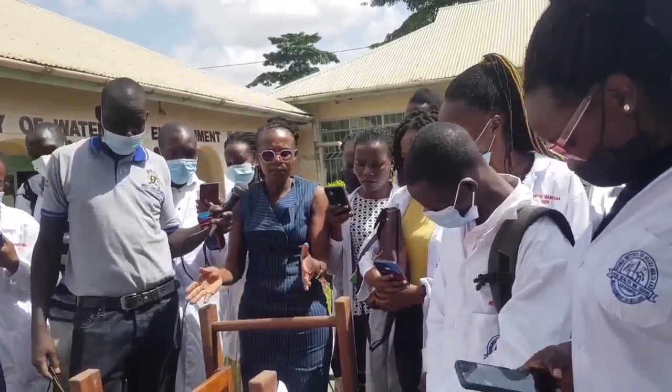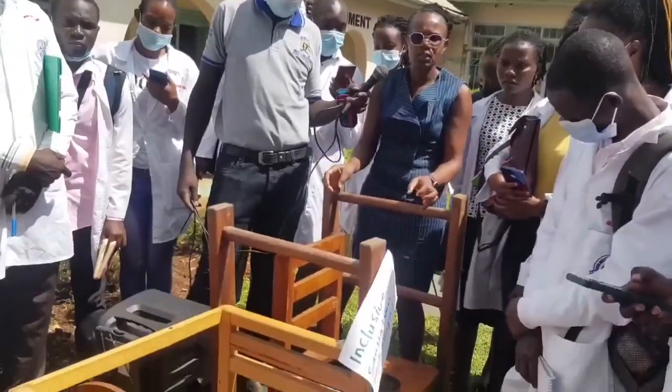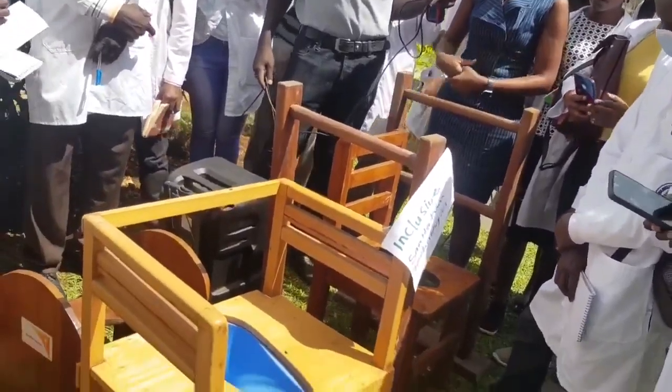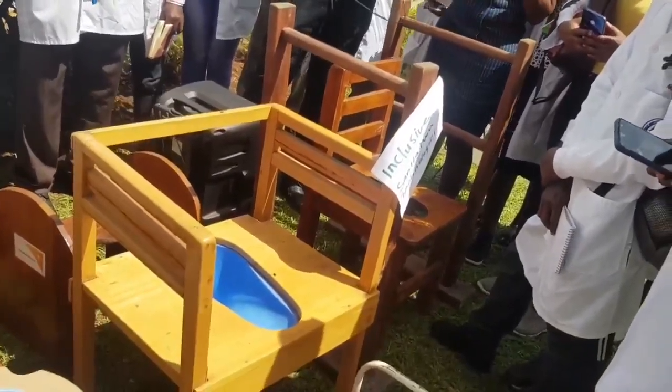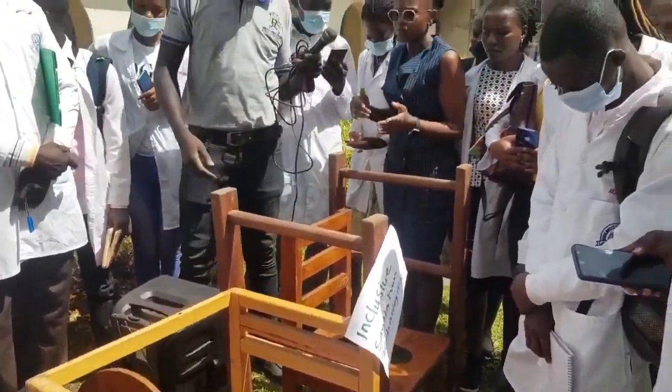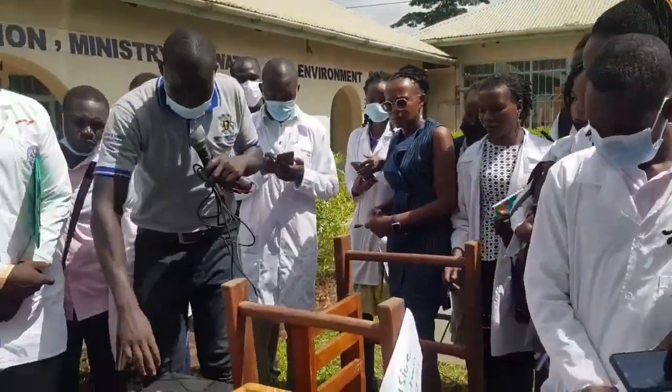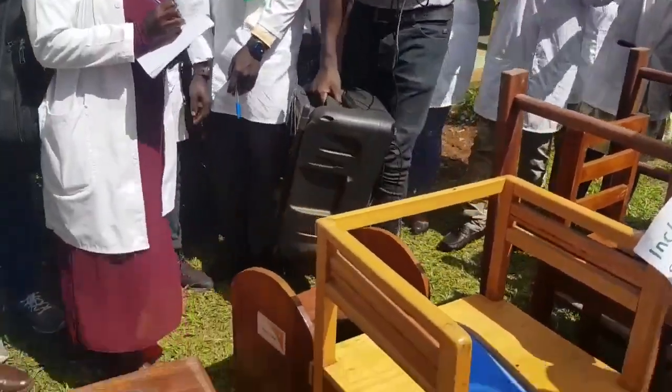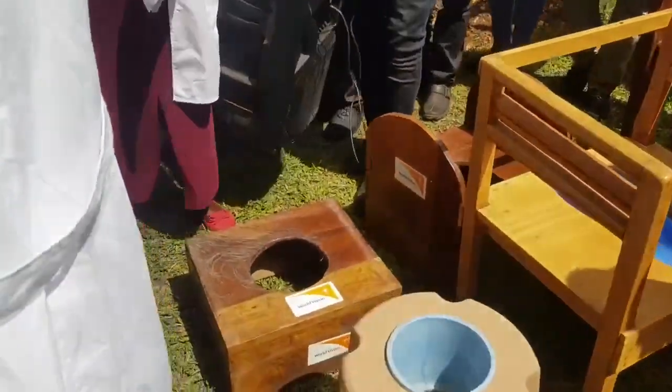So these are what you can call emergency interventions to enhance access for persons with disabilities or persons with temporary challenges in mobility or movement. These are just the different forms, and they're all similar actually.